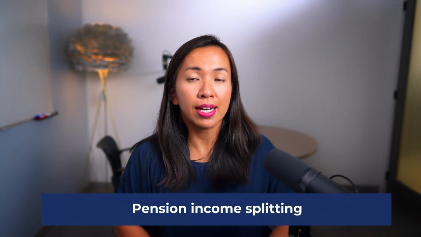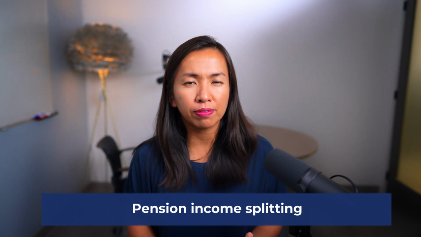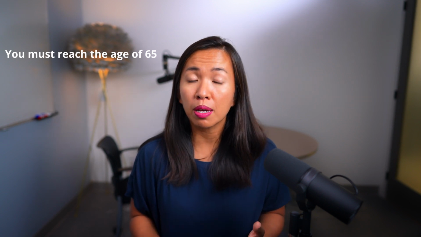The fifth strategy is pension income splitting. If you are receiving pension income, you might be qualified to split up to 50% of your pension income with your spouse. Generally speaking, you must reach the age of 65, but your spouse can be younger.